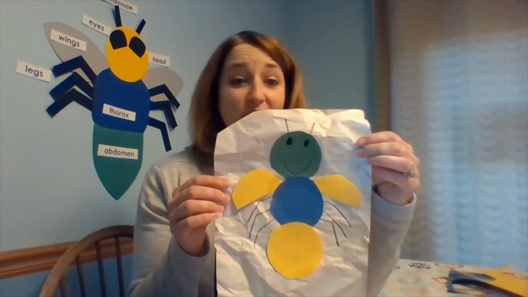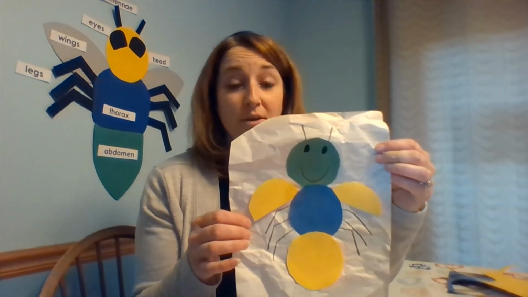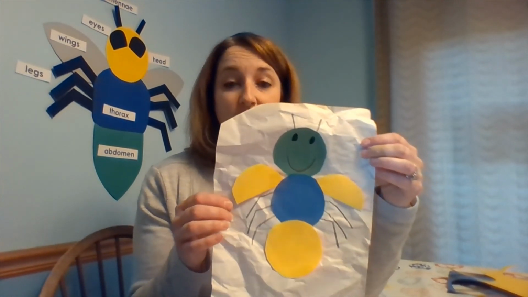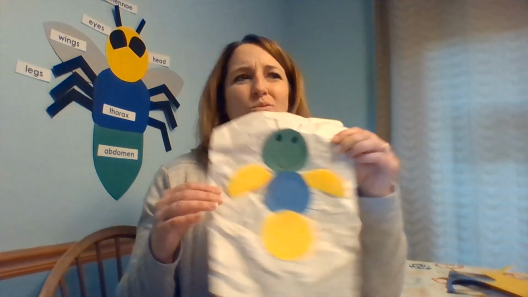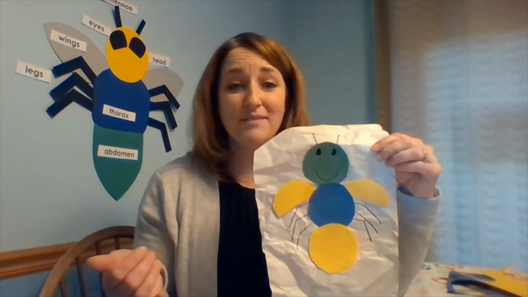There you go. Boys and girls, this is just one example of what you can do with some of this stuff in your art kit. And like I said, you don't have to make a bug just like this. You can make one any way you want. It doesn't have to be an insect. Or if you decide, I don't really want to make a bug, you don't have to. You can use your art kit any way that you want to. But I really would love to see the pictures of the stuff that you create.